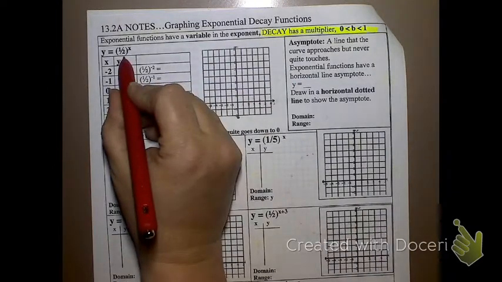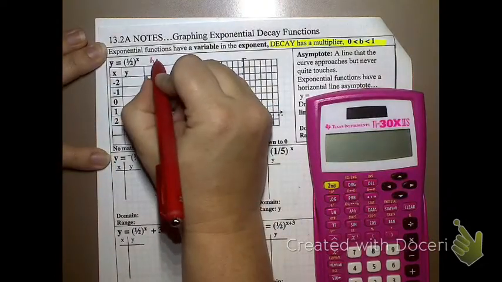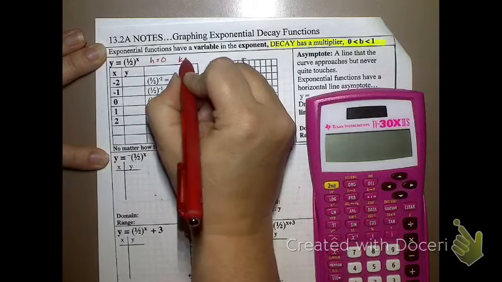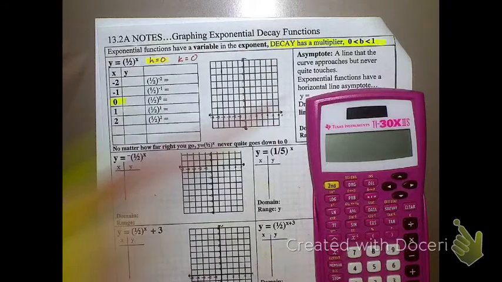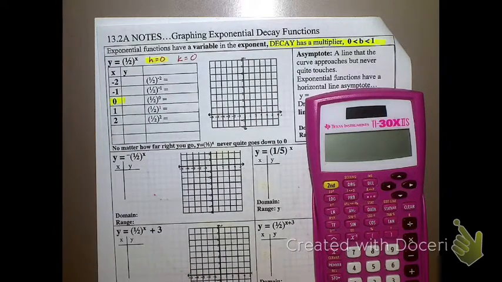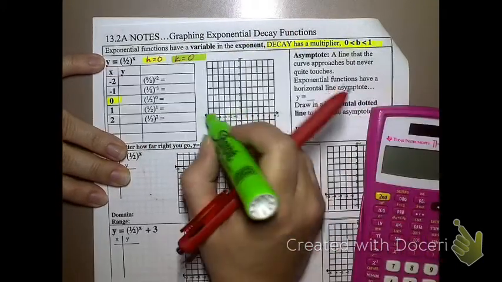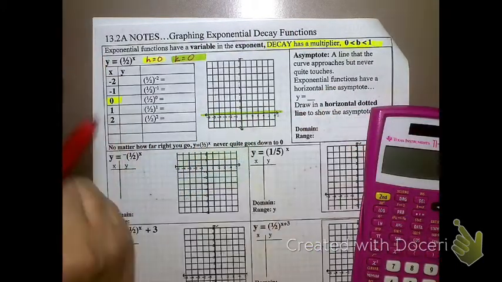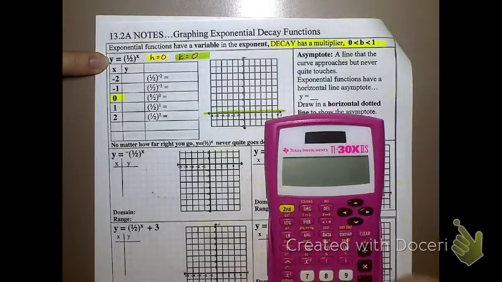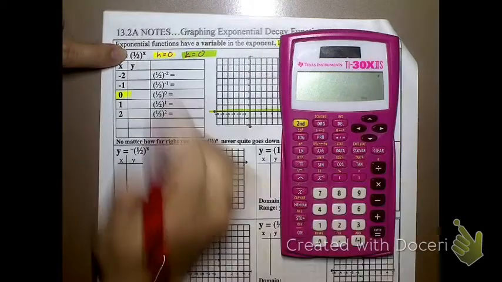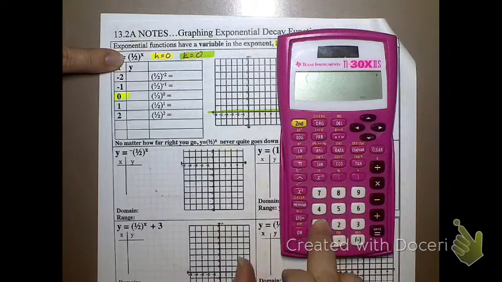We're going to start with 1/2 to the x. Where's my calculator? So, again, we have an h value of 0 and a k value of 0. H determines what goes on here, just like yesterday, right? And k determines what goes on with your asymptote. So my asymptote is at 0. So I'm going to plug in values. Now, whenever you plug in a fraction, do you notice the fraction is written in parentheses in the problem? Make sure you plug it in parentheses.